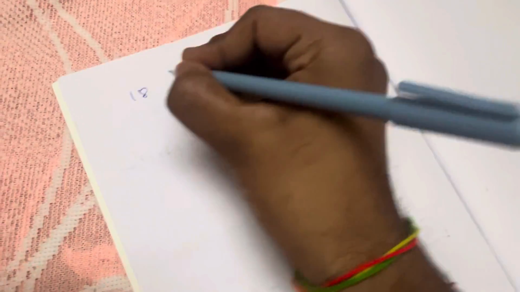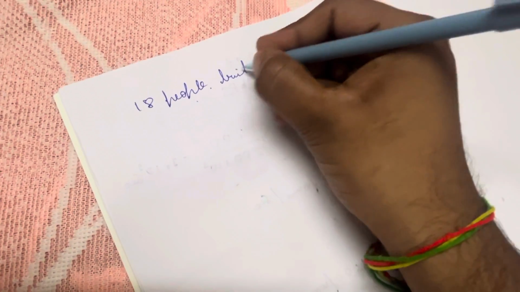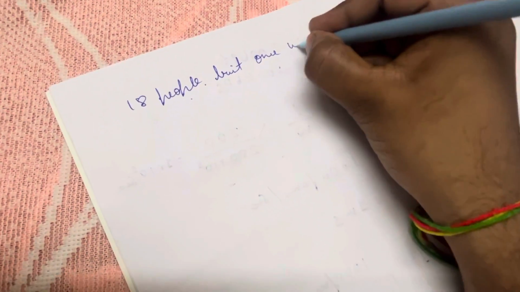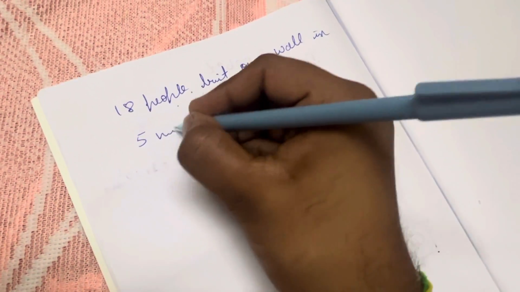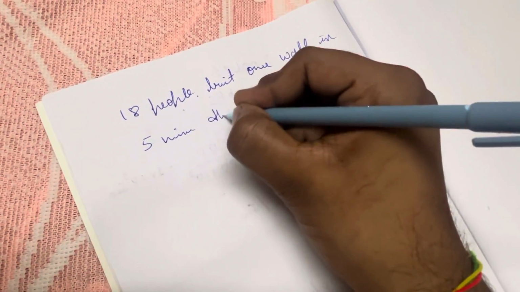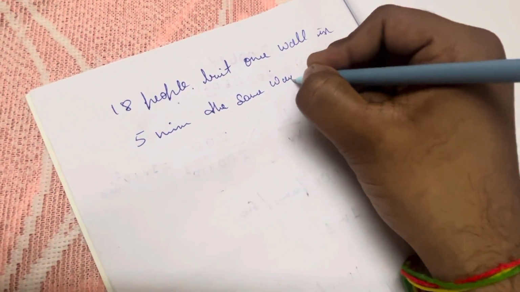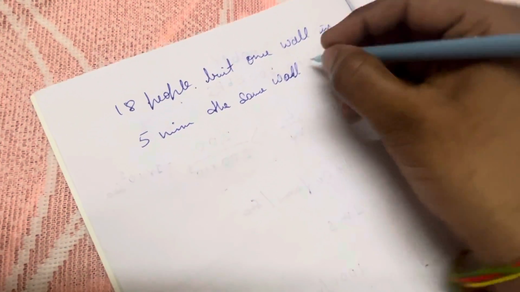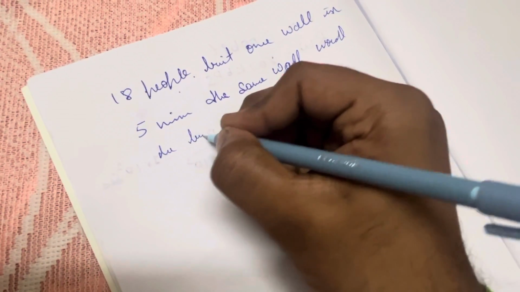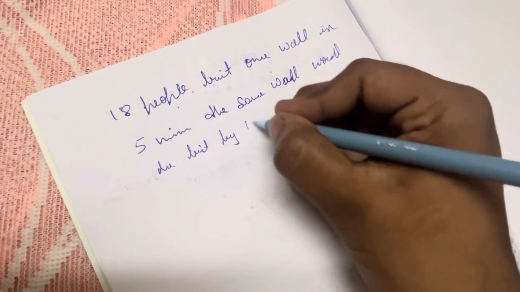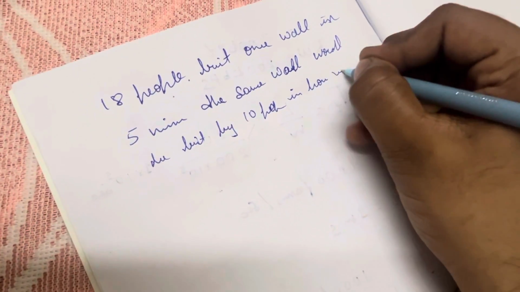Okay, 18 people built one wall in 5 minutes. Then in the same way, the same wall would be built by 10 people in how many seconds?